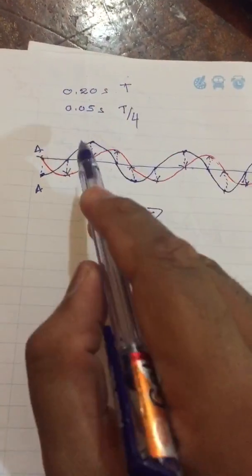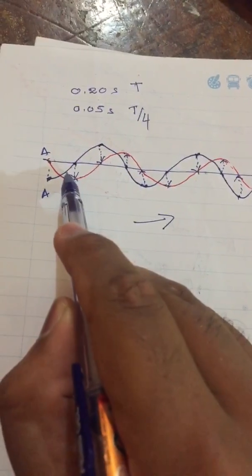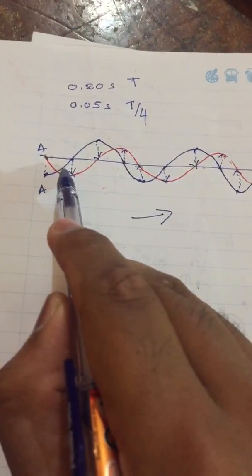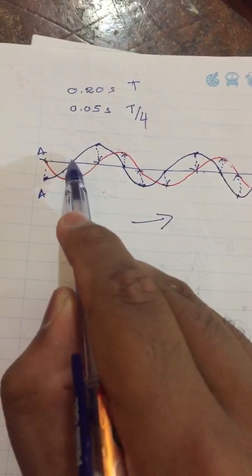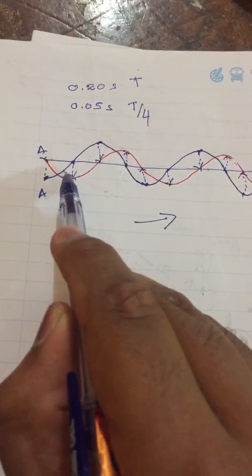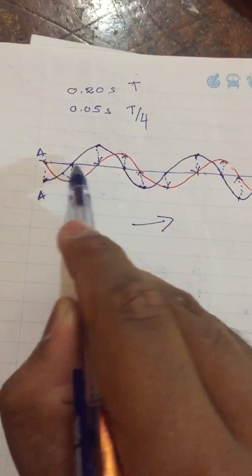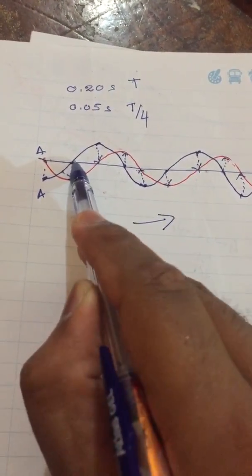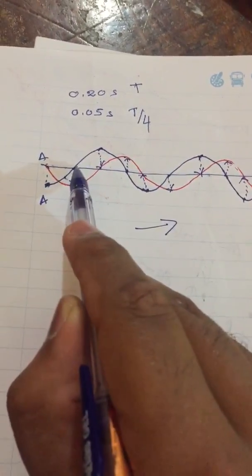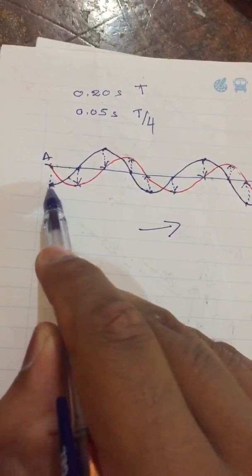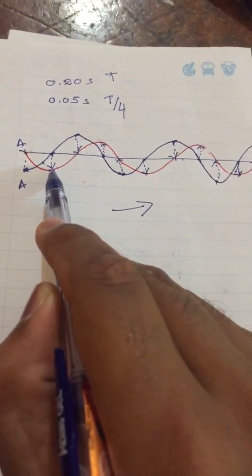If this particle is going to have the same experience as this particle some time later, that means that after some time this particle should be at the same height as this particle. After the wave is moving to the right, this particle will have the experience of this particle after some time. So after some time, this particle comes to its lowest extreme.